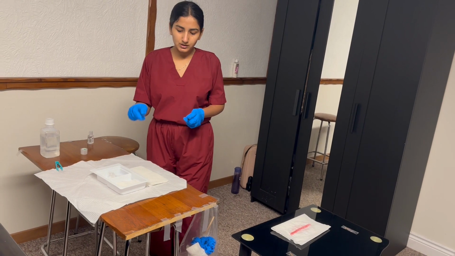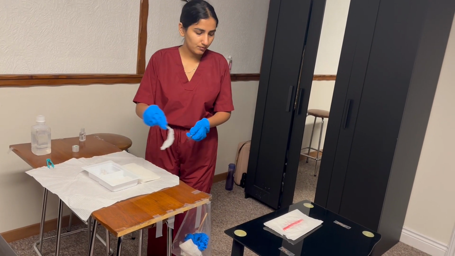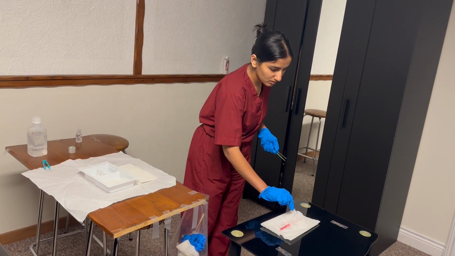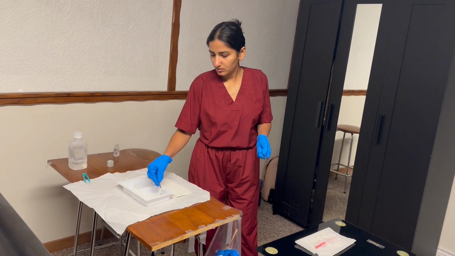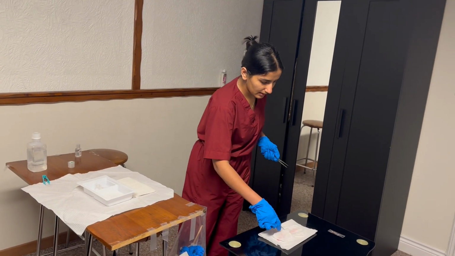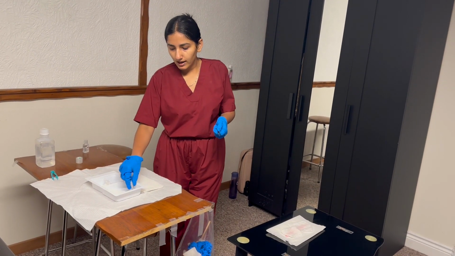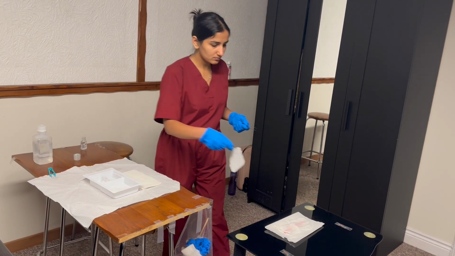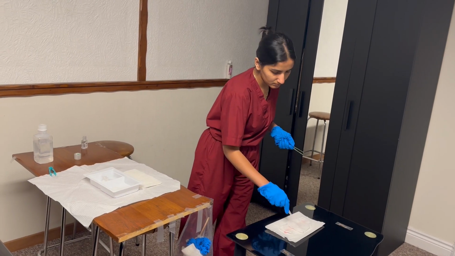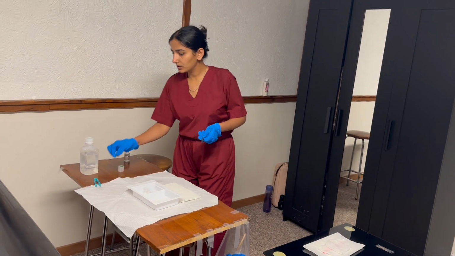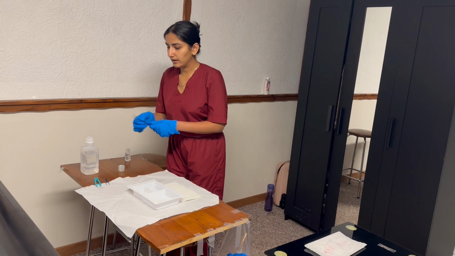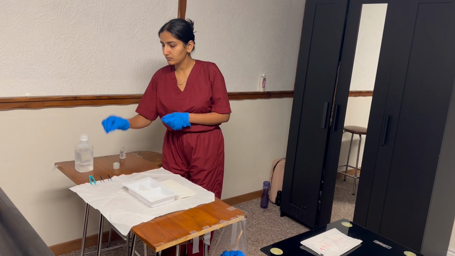Now I'm going to put the sterile gauze to cover the wound. And after this I will put the abdominal pad, but I don't have it, so I am putting extra gauze. Now I will put it outside while maintaining the 1-inch border.